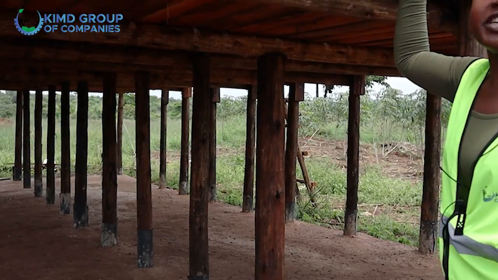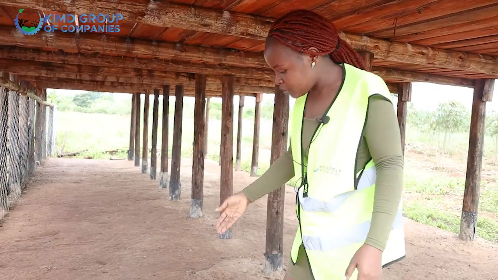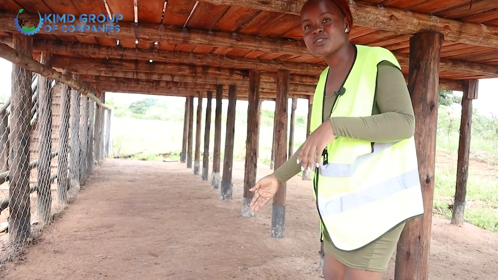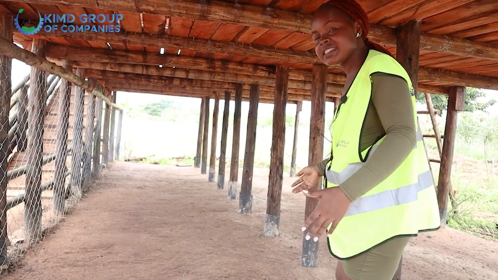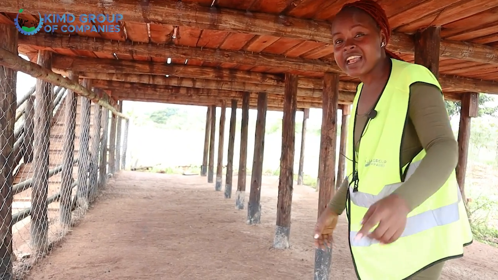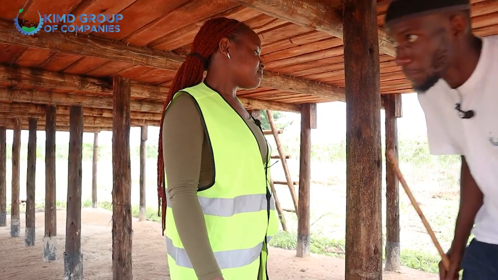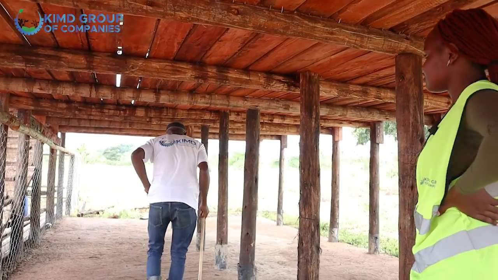Our structures are always raised. It's on a reasonable height. You look at the flooring here. It is concrete. We put concrete for easy cleaning, like I told you, and having clean manure. So what do you talk about the height? Why do you elevate it this far?